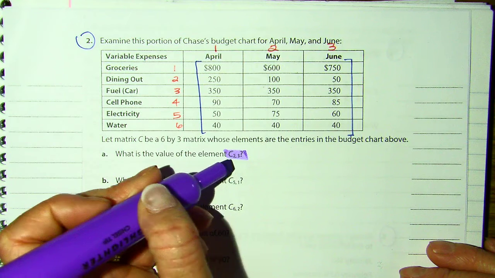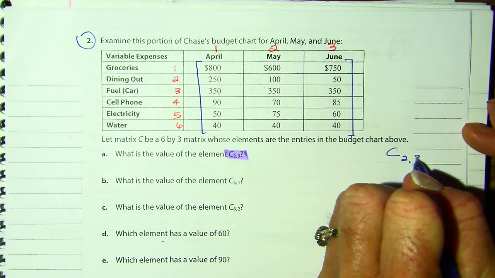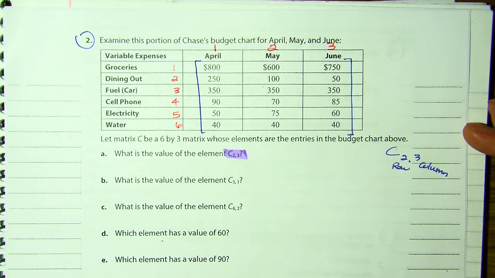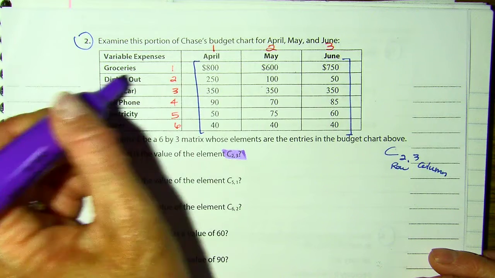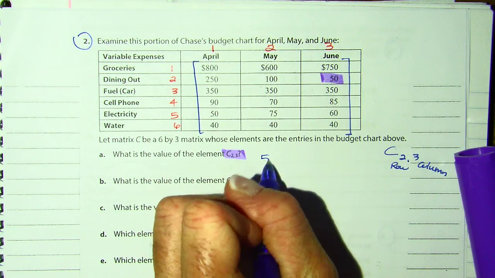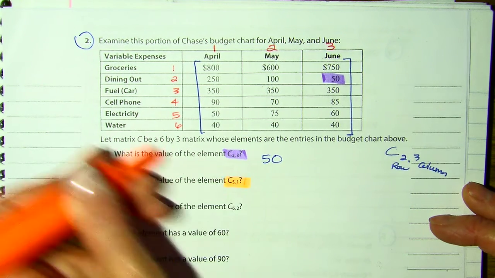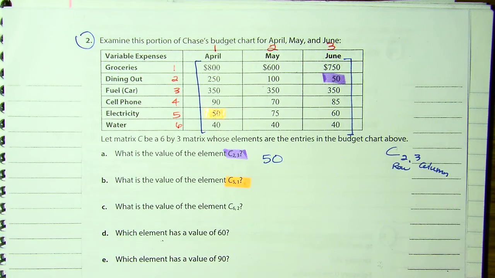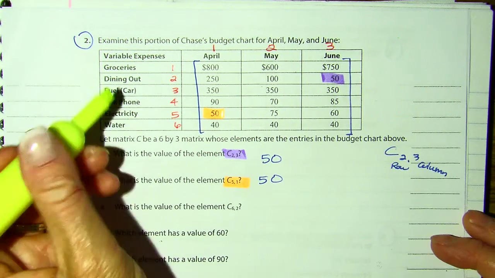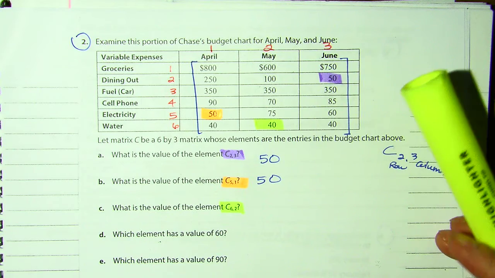So remember the first number is row, the second is column. So C23, here's 2, 3. So that would go here. What is C51? So 5, 1. What is the element of C62? So that is 40.